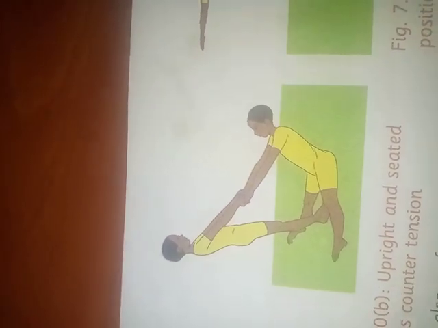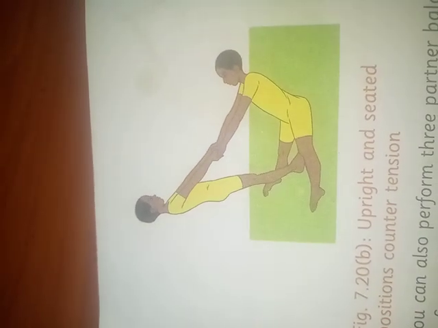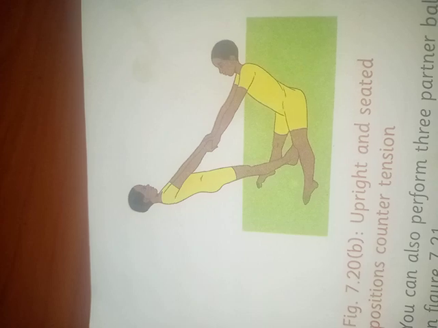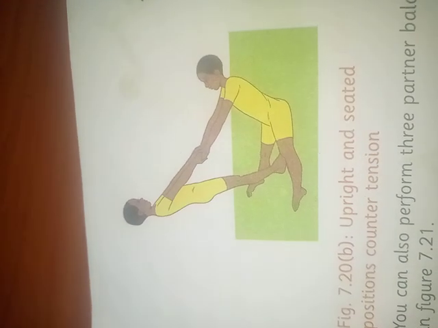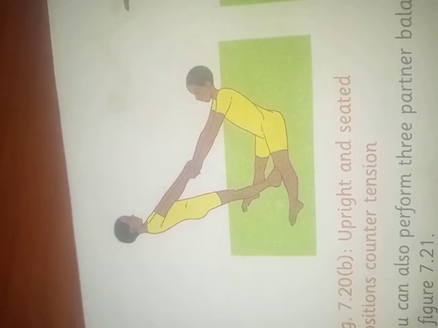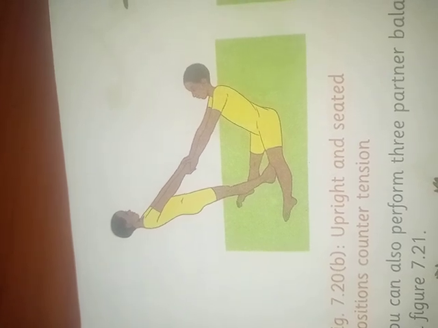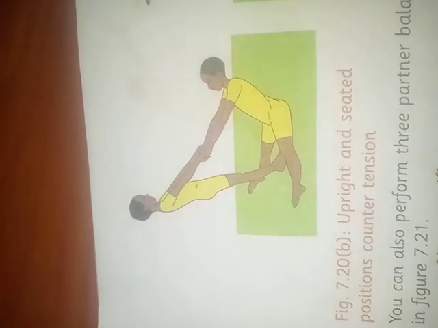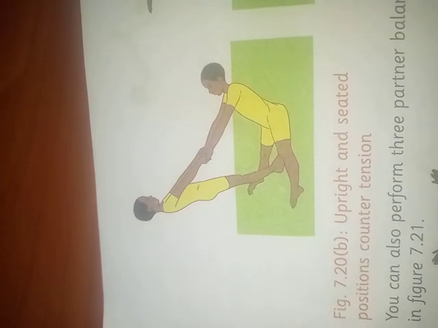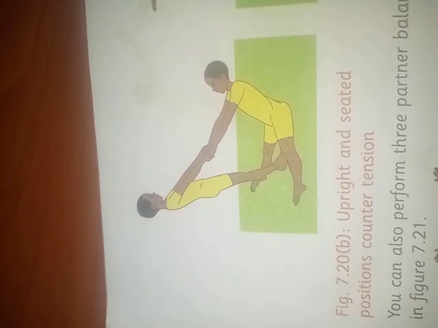Next, we have the upright and seated positions counter tension. Remember, one partner sits on the ground while the other one stands, and then they hold their hands, and one pulls upwards and the other one pulls towards the ground. That is upright and seated position counter tension. And remember, they are using both hands.